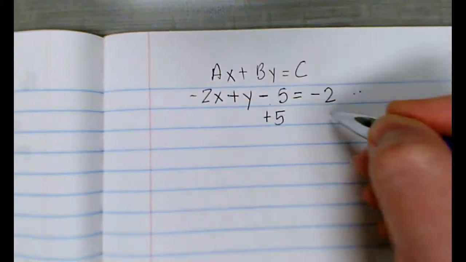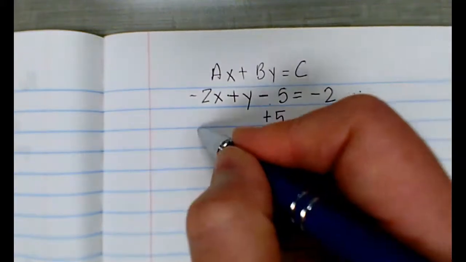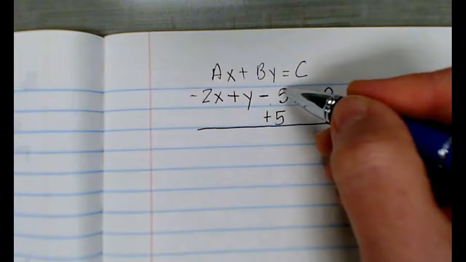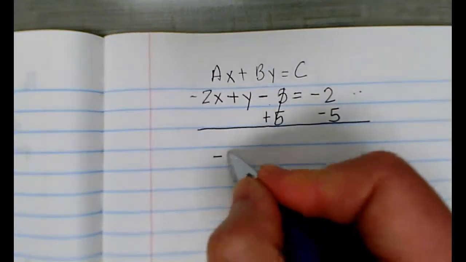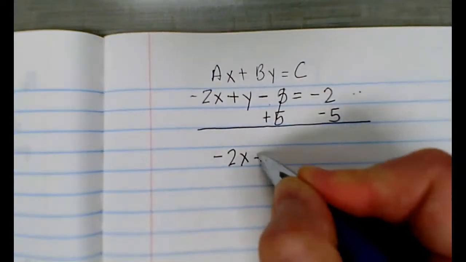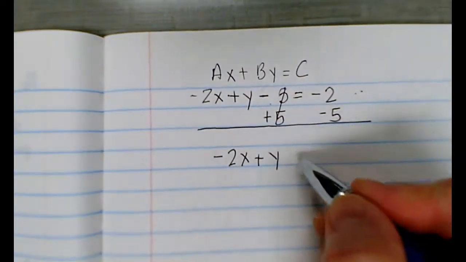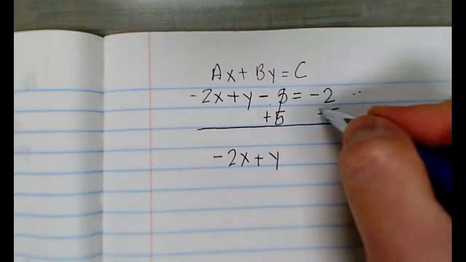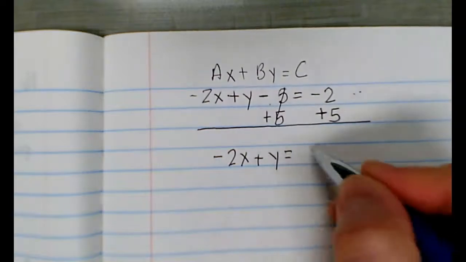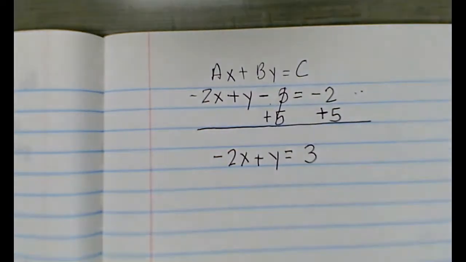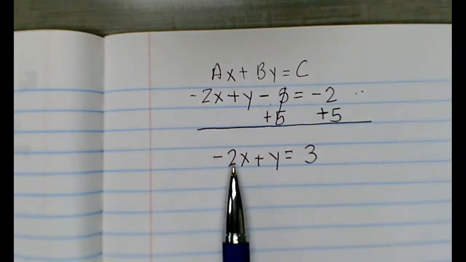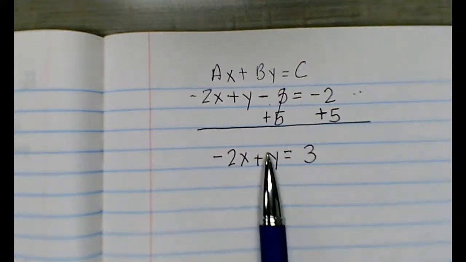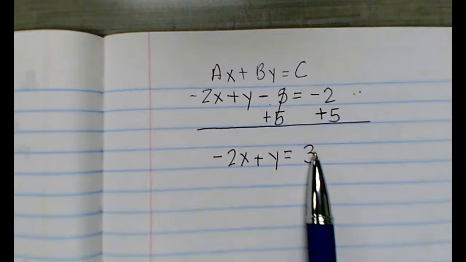The opposite of subtract 5 is add 5, so that will be canceled out. Now it's in almost standard form. The x is first, and then the y, and then the 3.